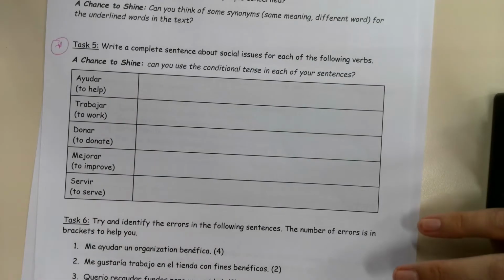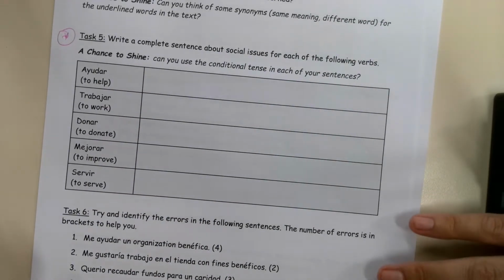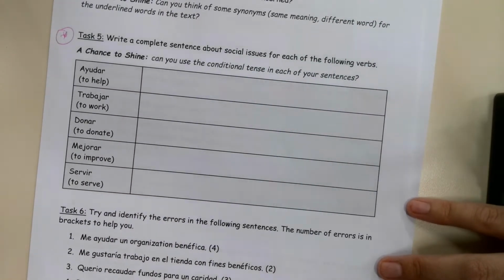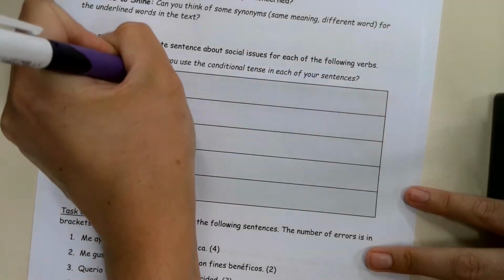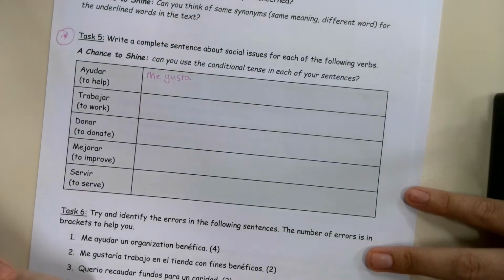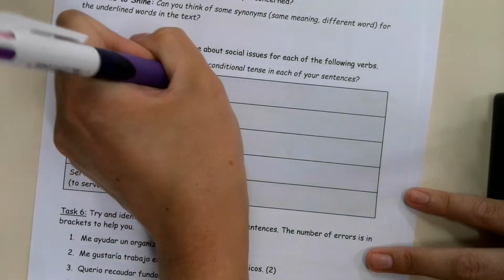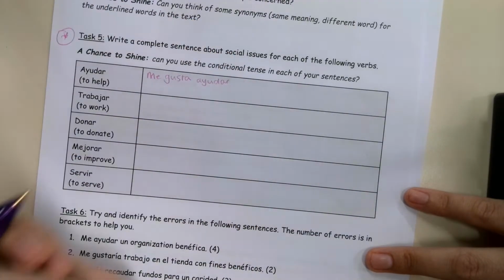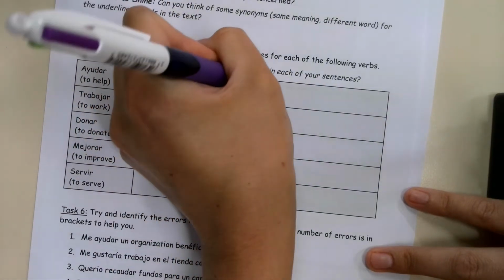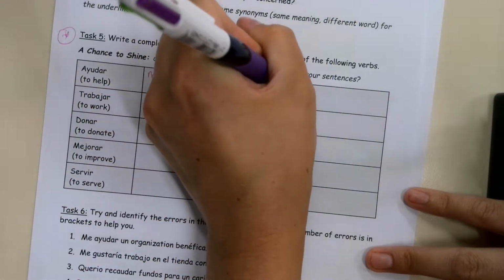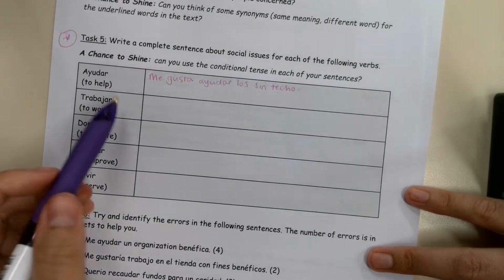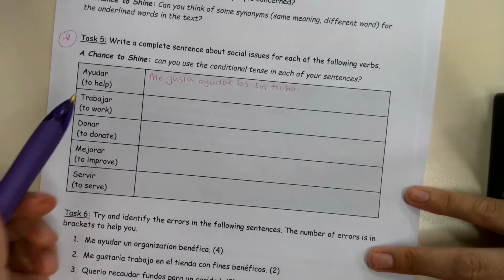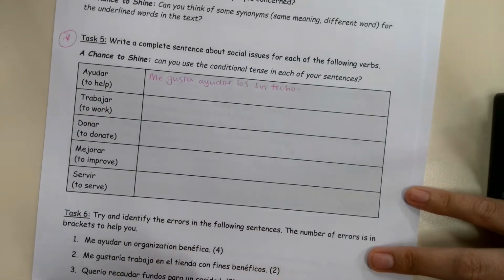So the first one is ayudar. So we have to make a sentence using ayudar. I'm going to say a sentence like, I like helping the homeless. Okay, so me gusta, I like, ayudar, to help, los sin techo, the homeless. Okay, and that would be perfectly fine. In your exam, if you had ayudar on the left hand side, that would be a perfectly good sentence to get you 2 marks.